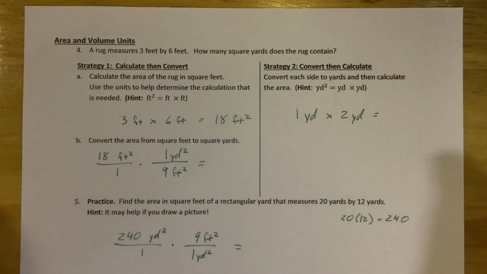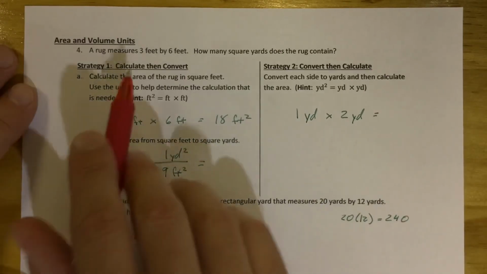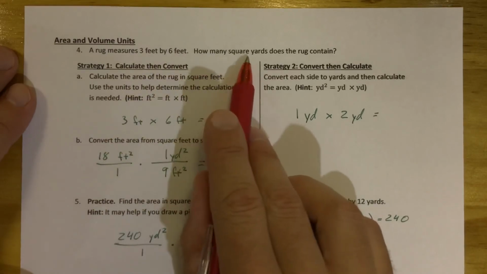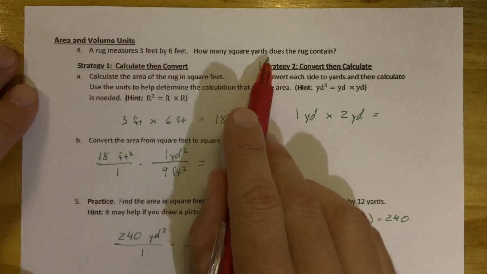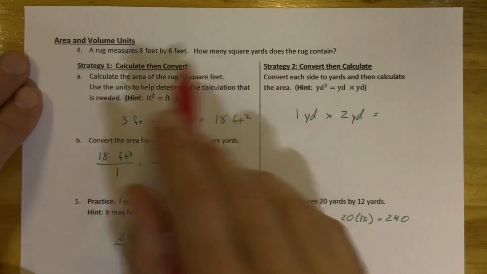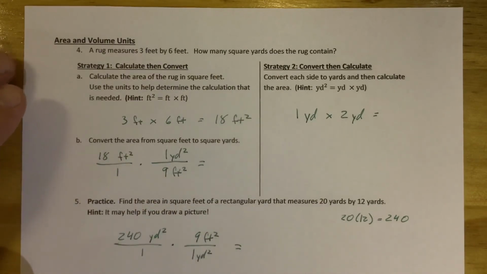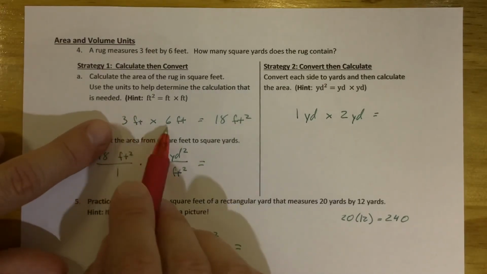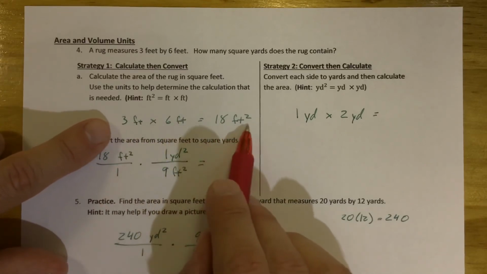All right, what we've got is a rug that's 3 feet by 6 feet, and we want to convert it into square yards, okay? What I prefer and what it's going to ask you to do here is to calculate the area in square feet first, then convert it into square yards. Okay, so if we just multiply the 3 by 6, we get 18 feet squared.